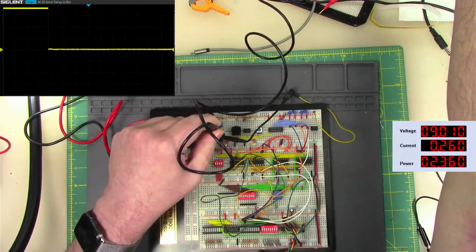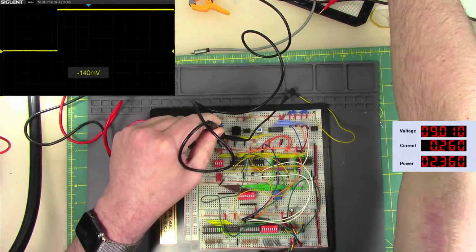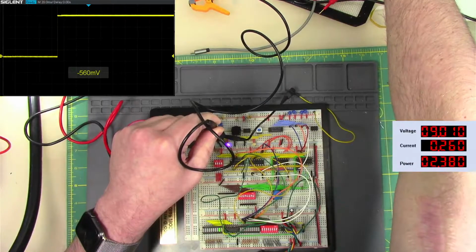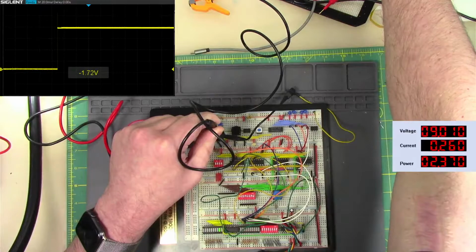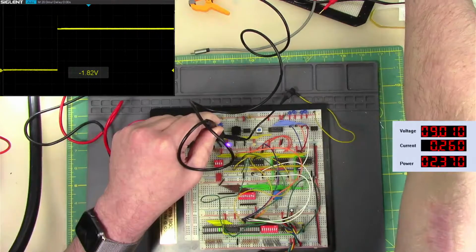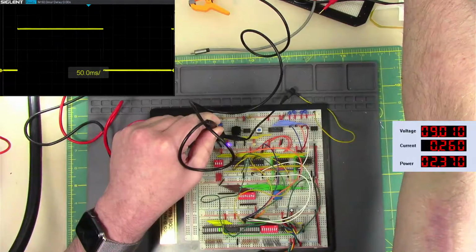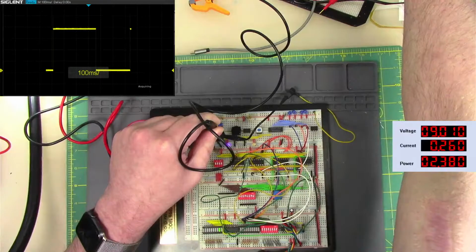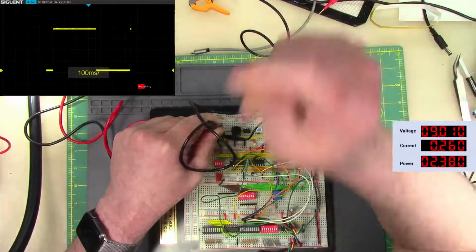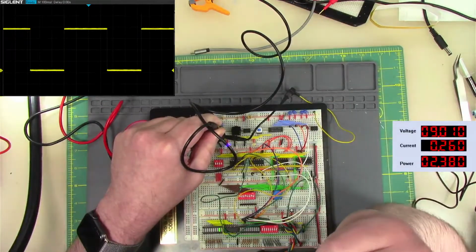There we go. So now I'm going to bring that down. And that is showing on the screen. Okay, so this is... Wow, it is really slow when it's outputting the data.